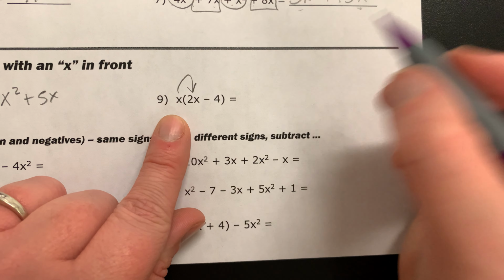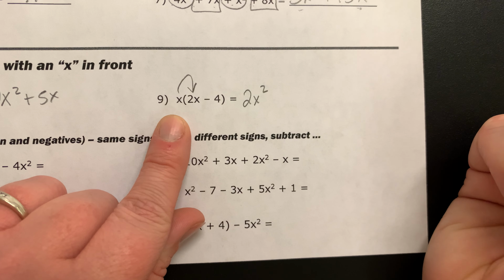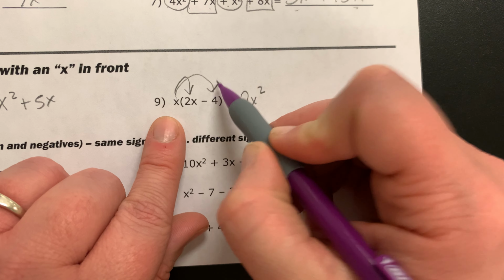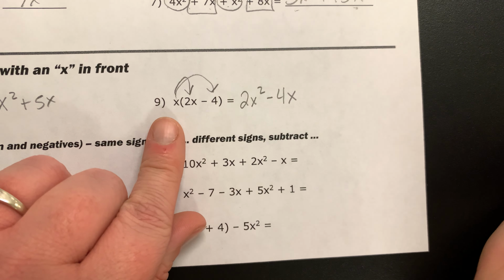X times 2x is 2x squared. And then x times negative 4 is negative 4x.